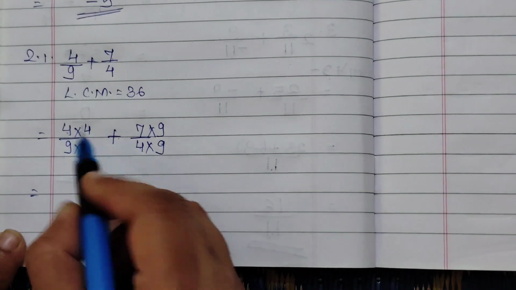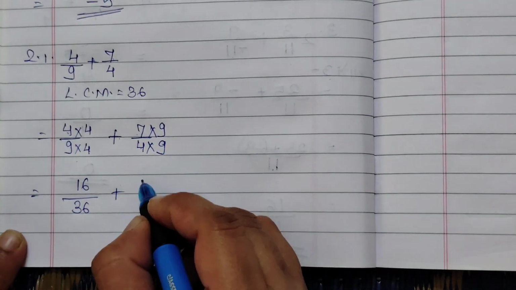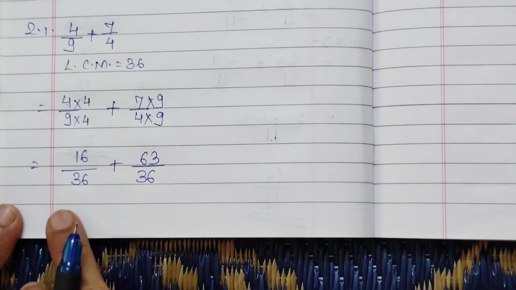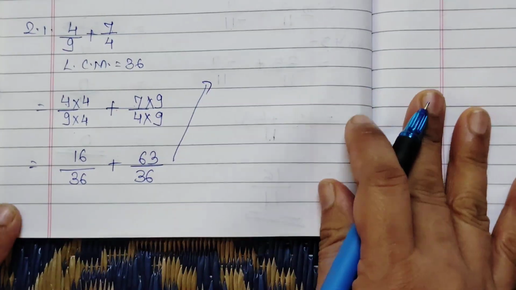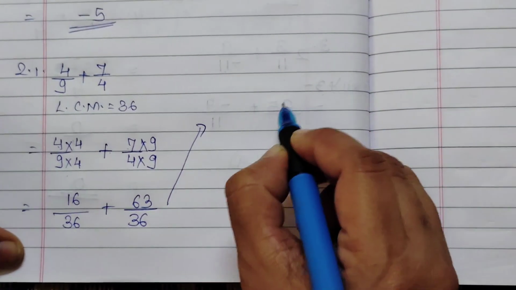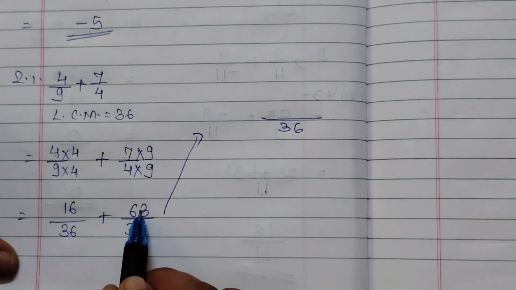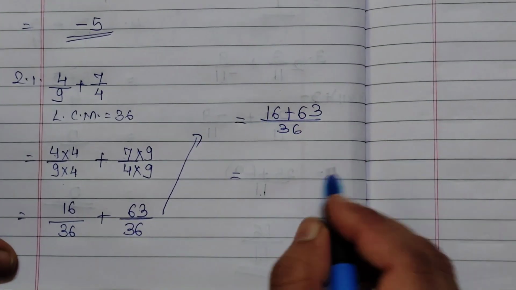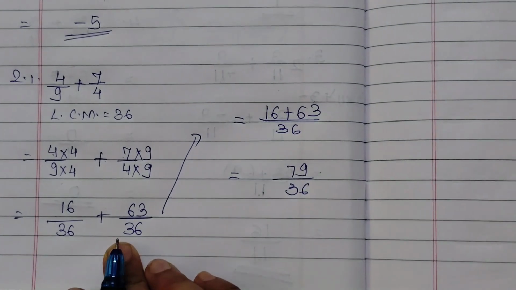Now we will multiply 4 fours is 16 upon 9 fours is 36. Then 7 nines is 63. Then 9 fours is 36. Now we got the denominator same. Okay, so I will continue here only. So now we got what? Same denominator. So we will write it as common. 36 I wrote as common. And what is in the numerator? 16 plus 63. So what I get? 6 plus 3, 9. 79 upon 36 I get.